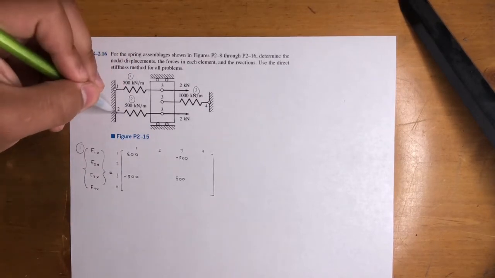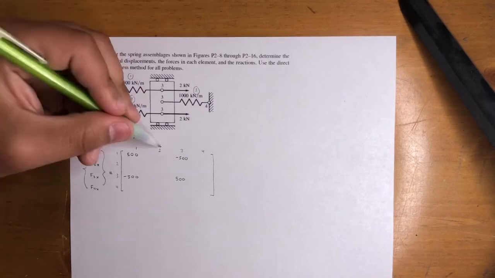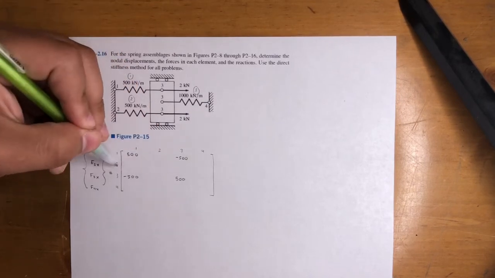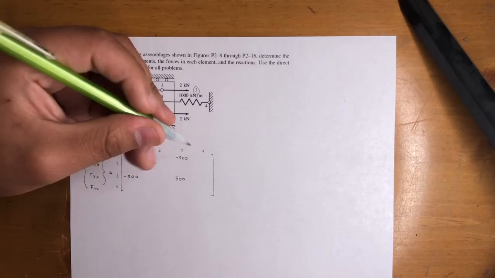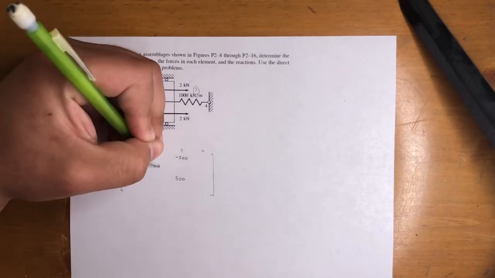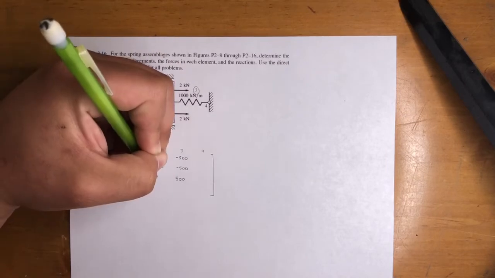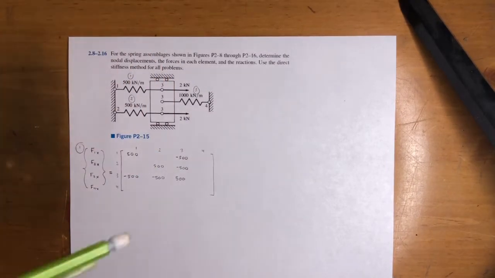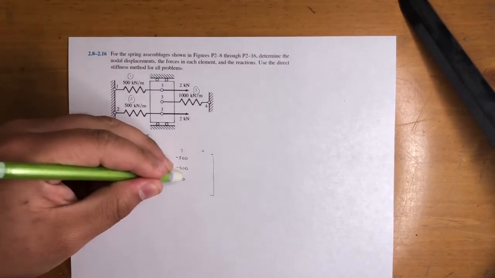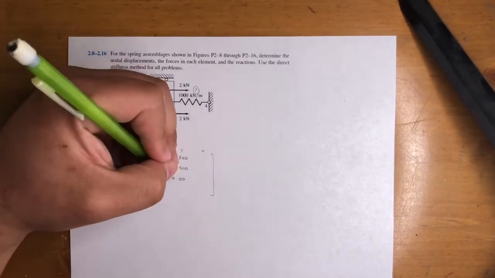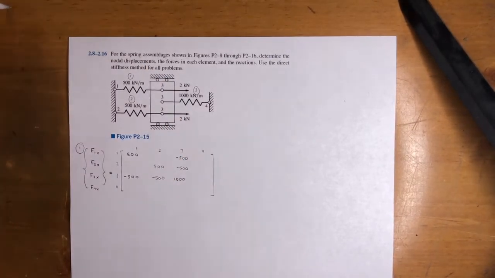Second one, it's between nodes 2 and 3. So we go here, 2 and 3, 2 and 3. That value is also 500. So let's go 500, negative 500, negative 500, and 500. There's already a 500 there, so we're gonna add them, and it becomes 1,000.